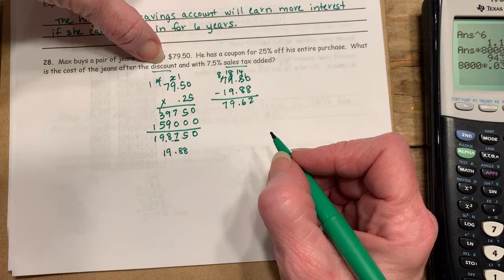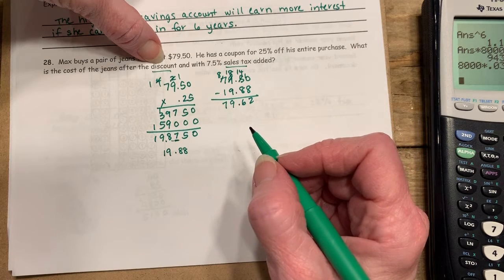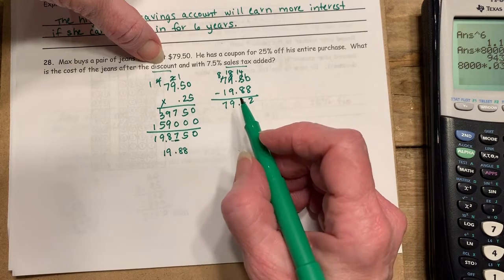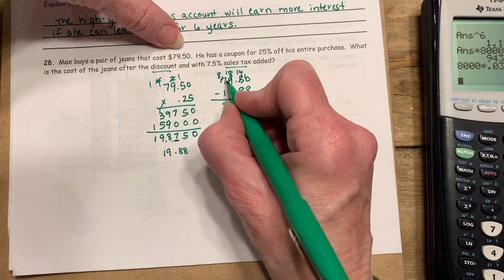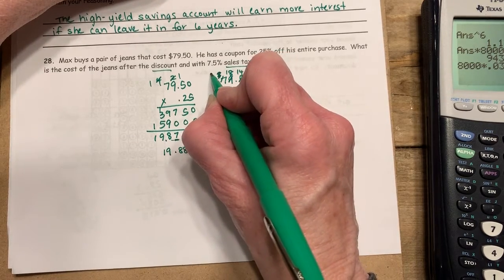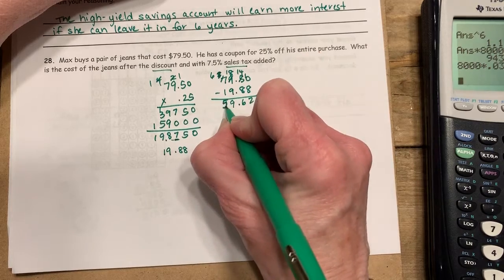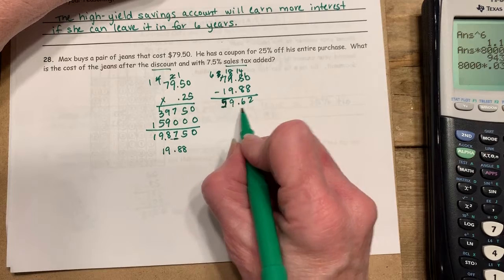What did I do wrong? I'm subtracting $19 from $79. 8 minus... Oh, what did I do? Look at that. That's crazy. All right, so I subtracted. I borrowed from the 7, but I made it higher. Huh. All right, 6 minus 1 is 5. $59.62. Okay, see, teachers make mistakes too.